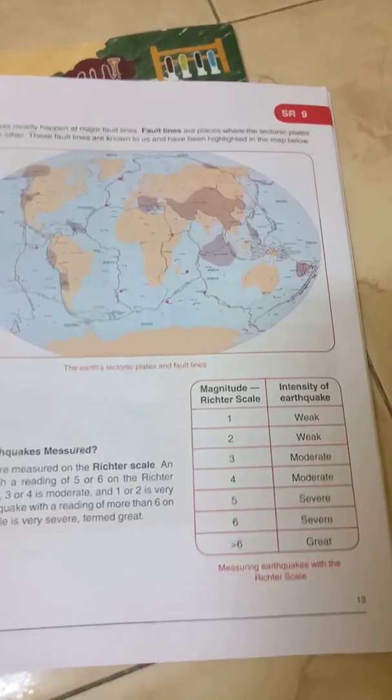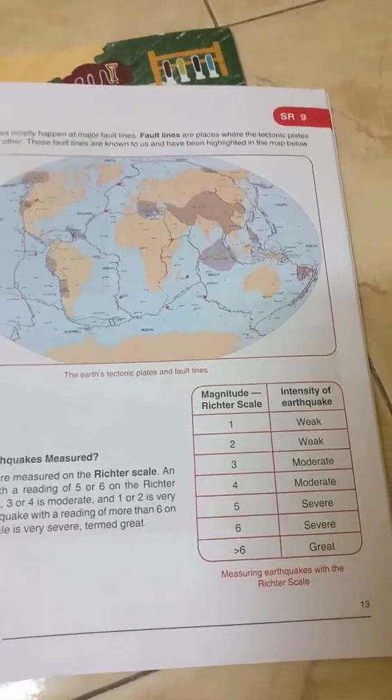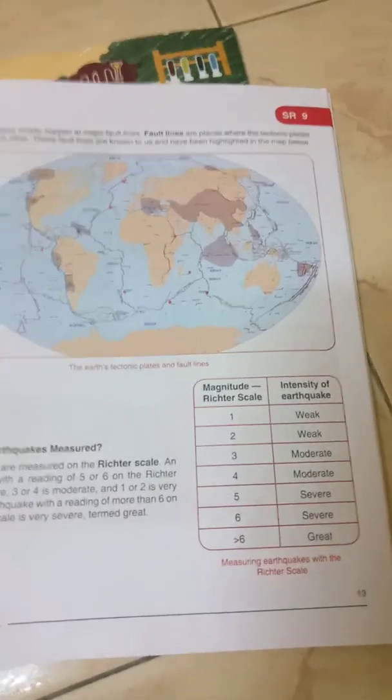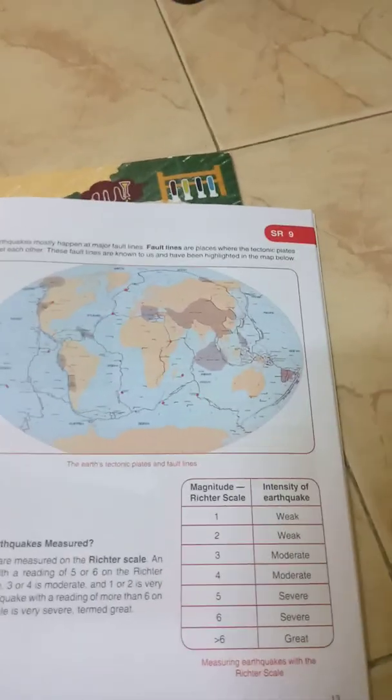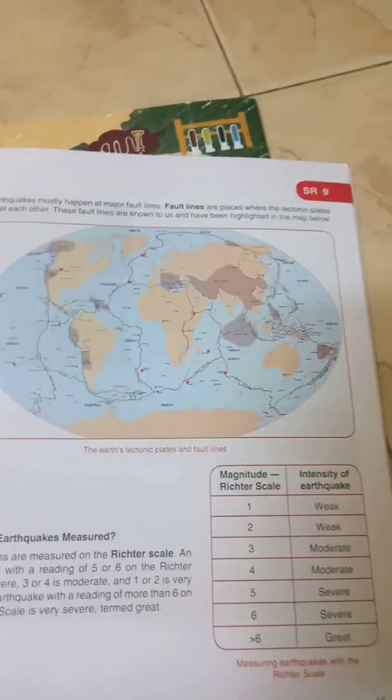Last video we were learning about earthquakes, disasters. Why are we learning about disasters? We are learning about disasters because we have to protect ourselves from the disasters and minimize the effects of the disasters. How can we protect ourselves? That is the reason why we are learning a lesson like this, which will be useful for us if something happens.